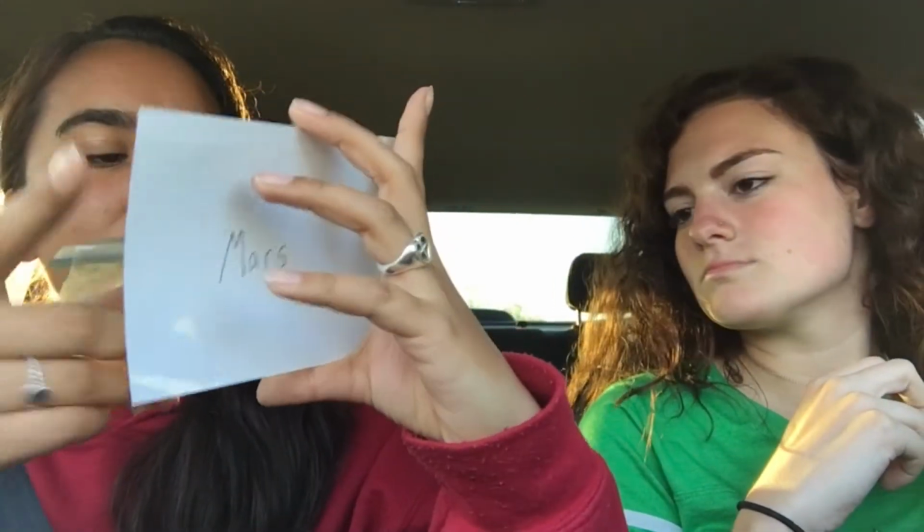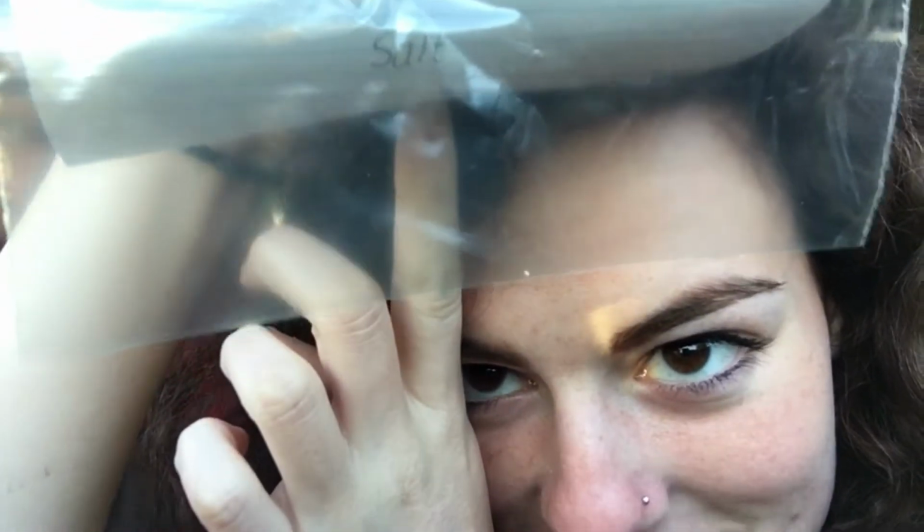So this next is Mars. We're at Mars at 0.08 miles. And this is represented by salt. Can you see it? Right down there at the bottom. So this is Mars.